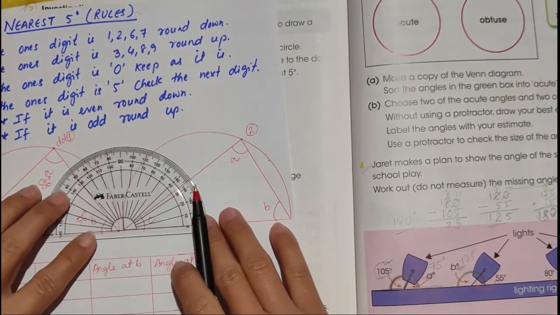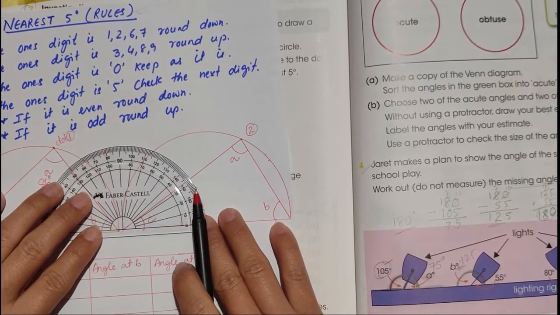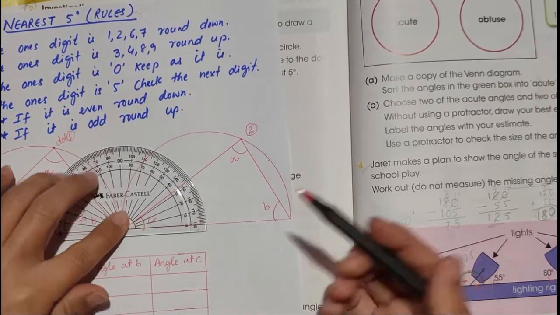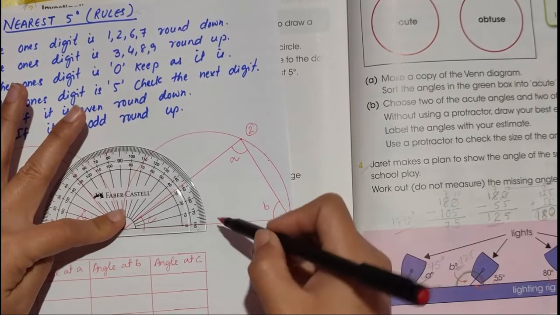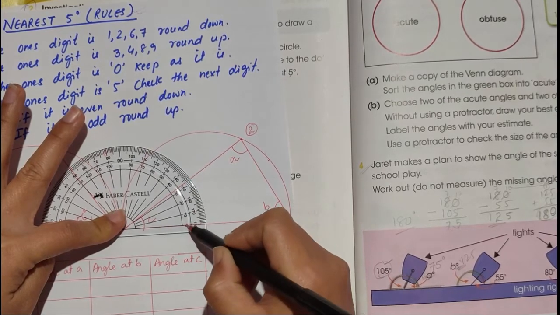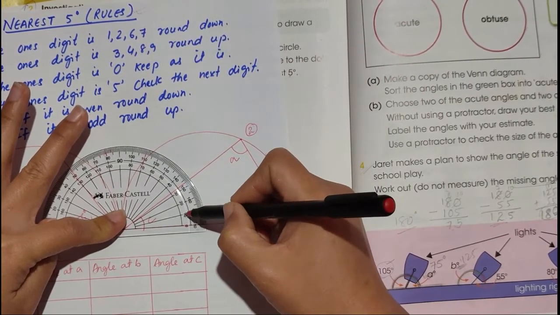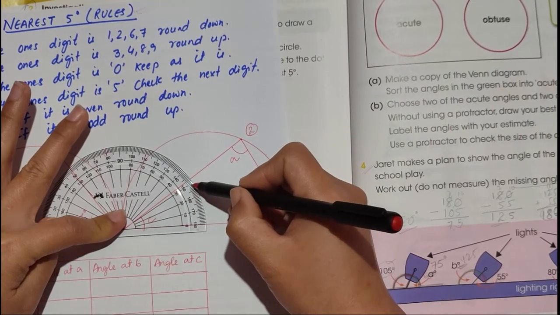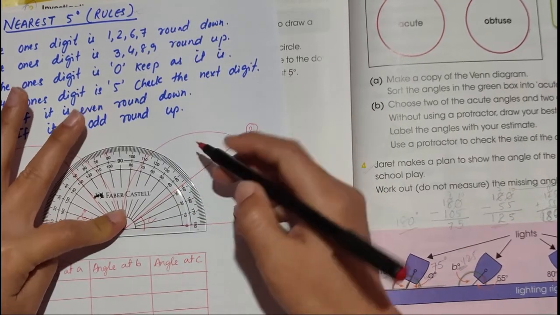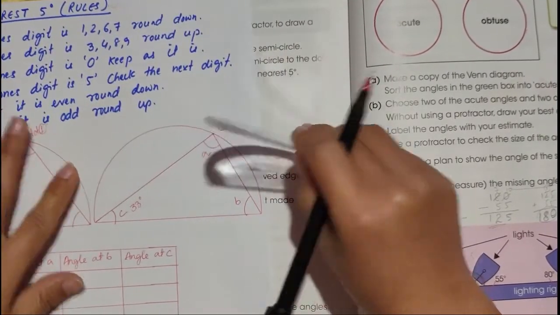Okay, so measure A. Now that it's done, this line will be for the 0. This 0 is on the inner scale, so I'm going to take the inner scale: 0, 10, 20, 30, 31, 32, 33. So it's coming out 33, so we write 33.